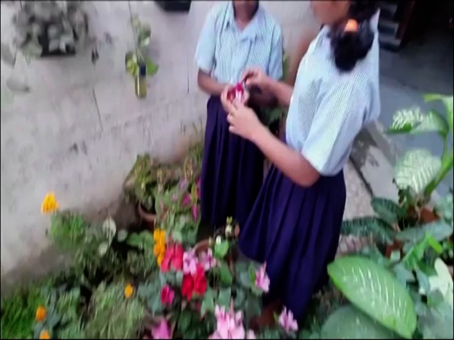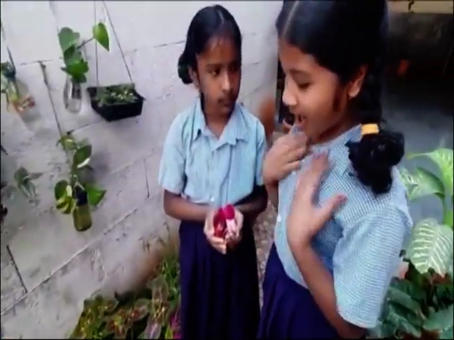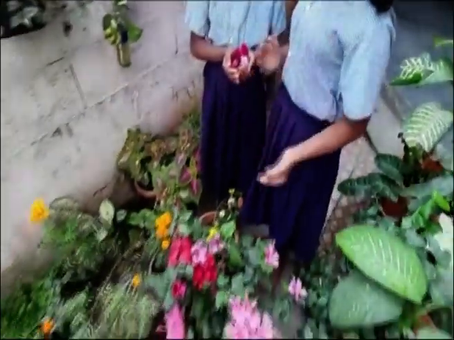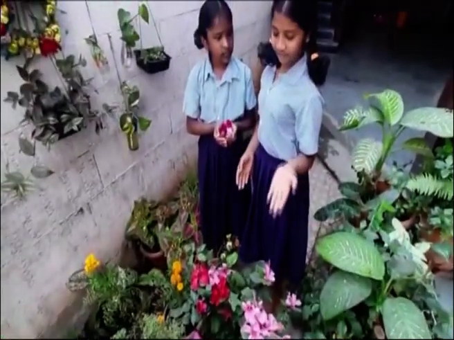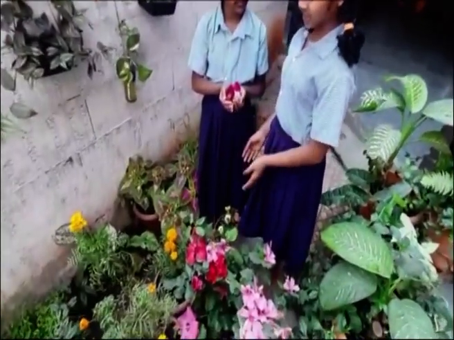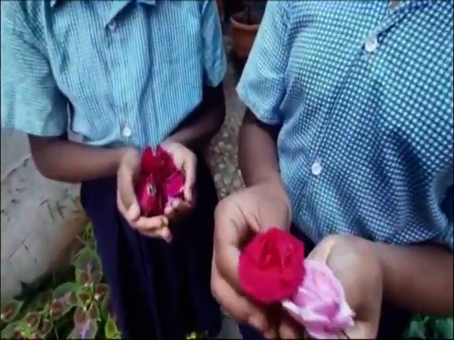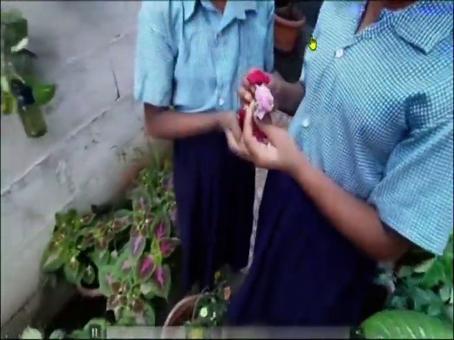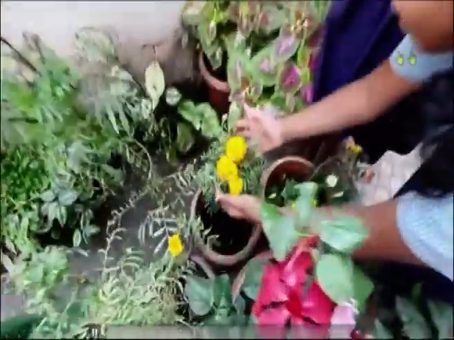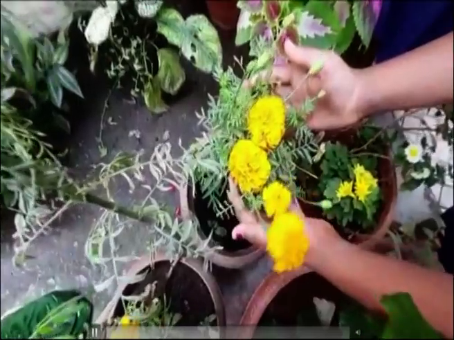Let us see a video now, children. Wow, the flowers are so beautiful. They are of different shapes, sizes and colors. These are roses. They have scent. These are marigold, banti puvu.